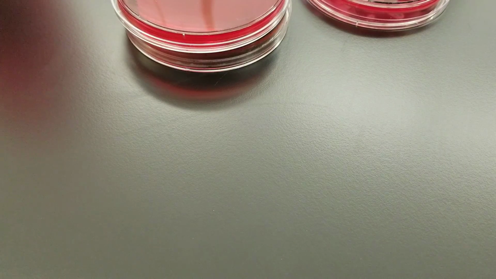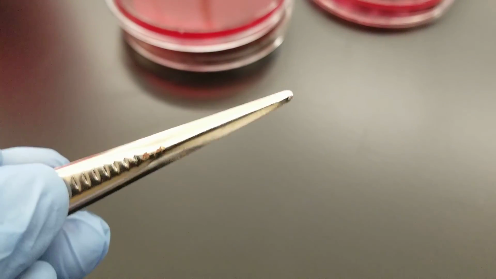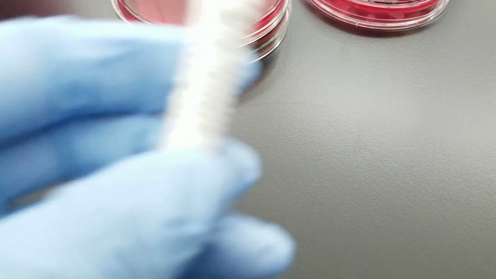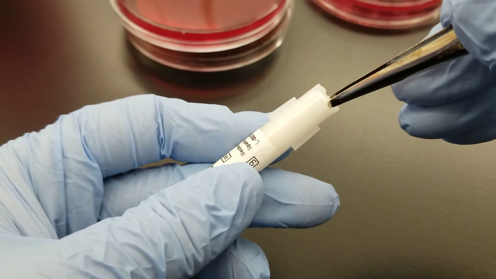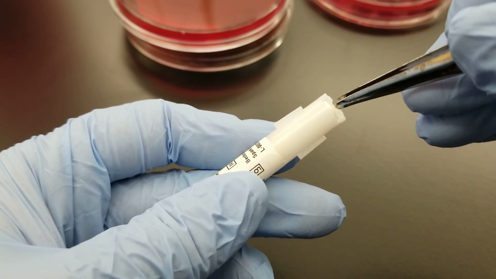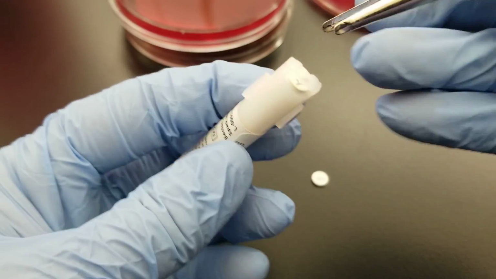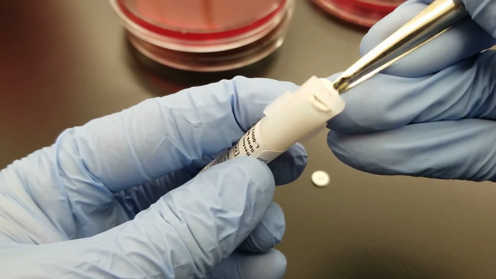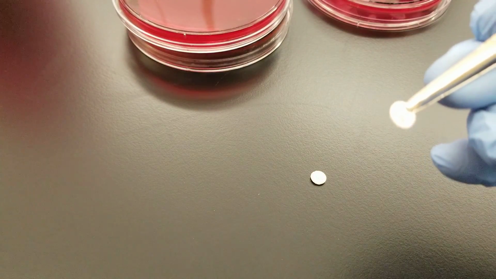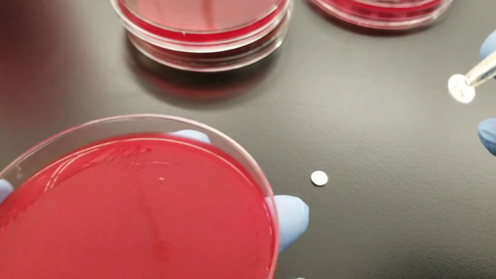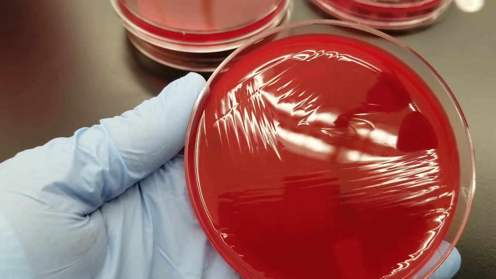All right, so now we're going to place the discs. You're going to get clean forceps or tweezers. I'm using this one first, and I'm going to put the nitrate disc on first. Well, that didn't go so well. Let's try that again. I'm going to pull out one nitrate disc, and I'm going to gently place it on the second quadrant.